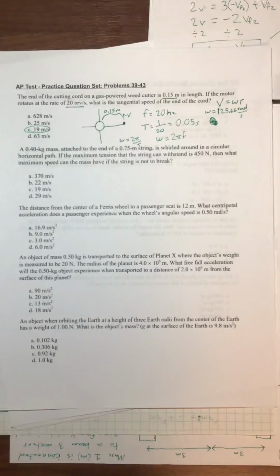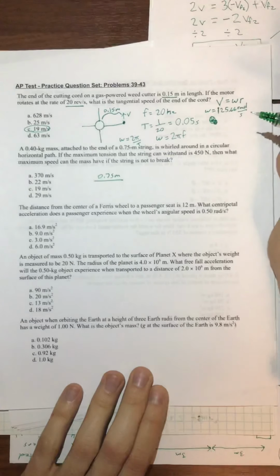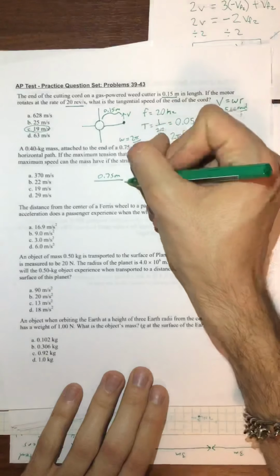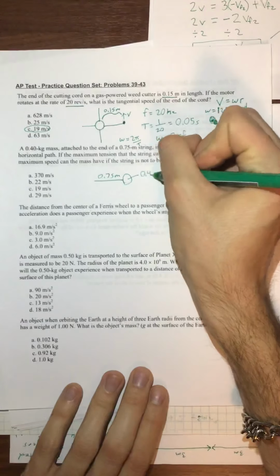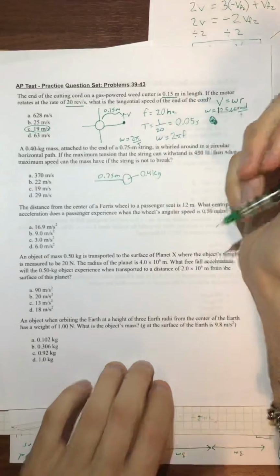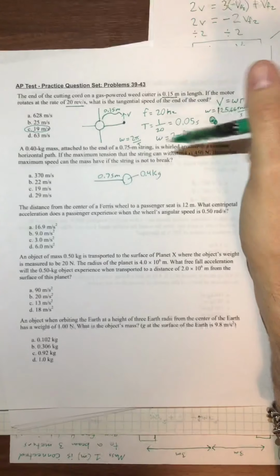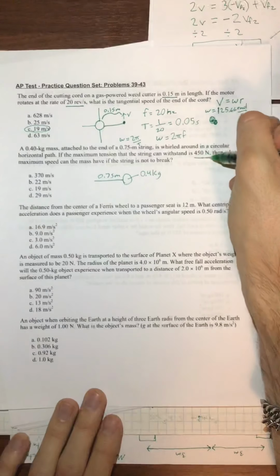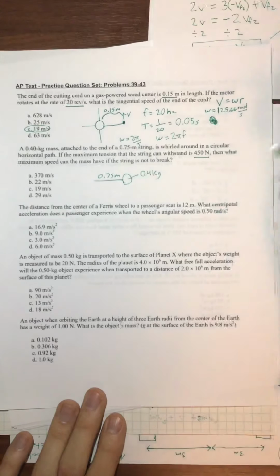Okay, so we don't want to break the string. And it's attached, so we know the length of the string, 0.75 meters, okay? And it's whirled around in a circular horizontal path. If the maximum tension, okay, hold on, we got this weight here. That's going to cause problems, because that weight is probably going to add tension to this rope and potentially break it, which is, I believe, what we're trying to avoid. If the maximum tension the string can withstand is this, then what maximum speed can the mass have if the string is not to break?